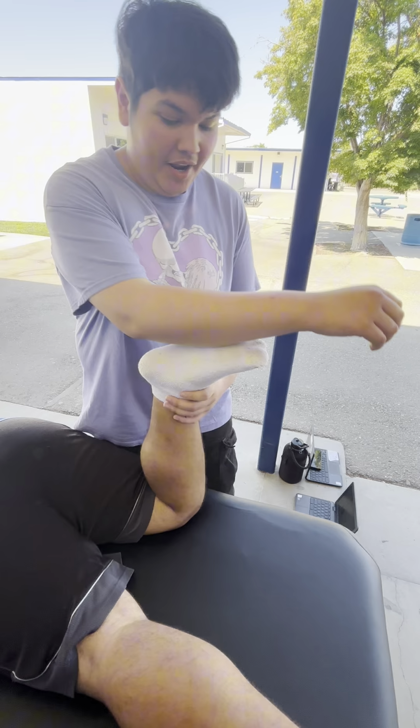Okay, today we're gonna be doing the pivot shift test. First, I'm gonna grab my patient's leg by the heel, apply valgus stress, and we're gonna put in internal rotation, and we're just gonna test the ACL for any cracks. No cracking, so test is negative.